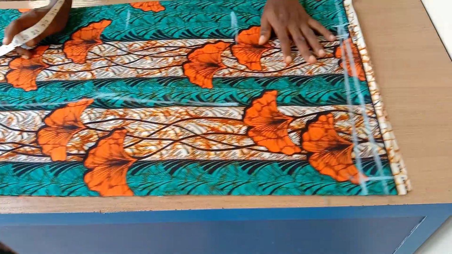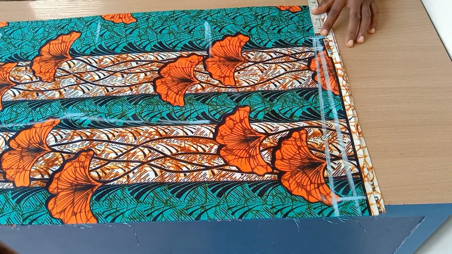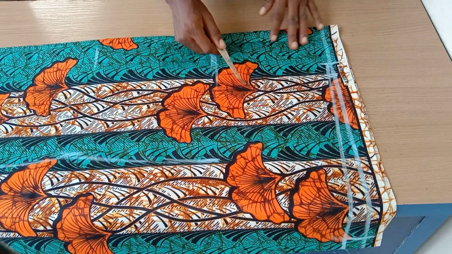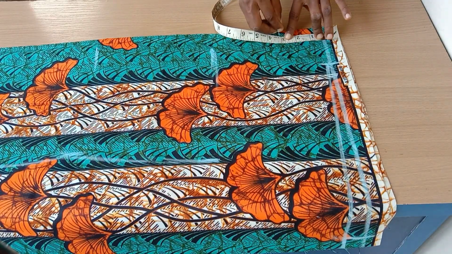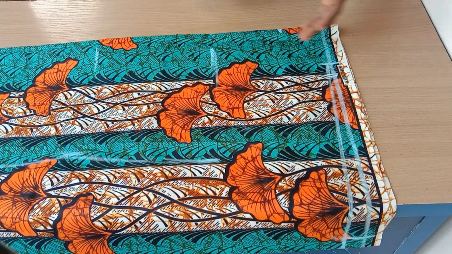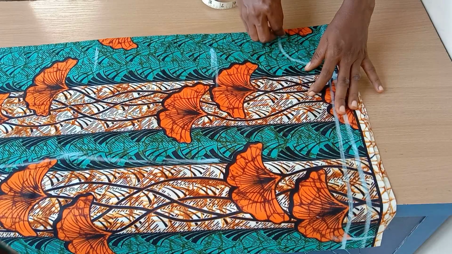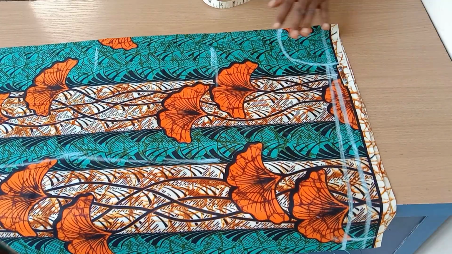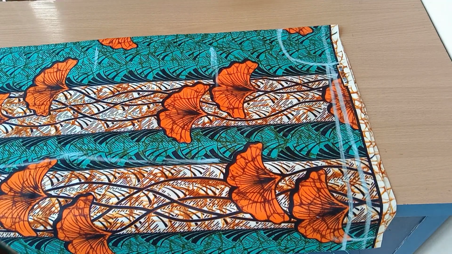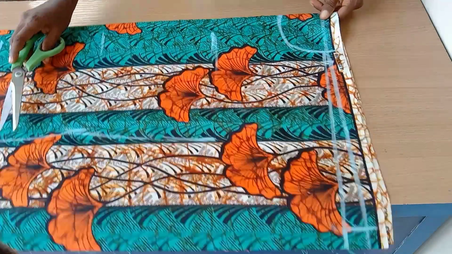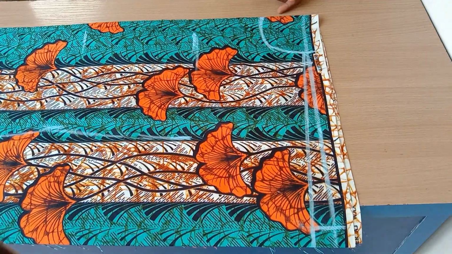Then before I do that, I will cut out my neckline. My neck width is 3.5 inches, which I already marked, and I'll also make a neck depth of 3 inches. I have the same neckline for both the front and the back. So this is the neckline. Now the next thing I'll do is to cut it out. So while cutting it out, I will leave 1/2 inch here to join both shoulders together.